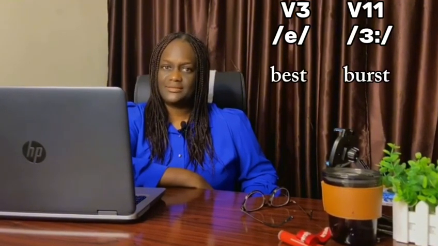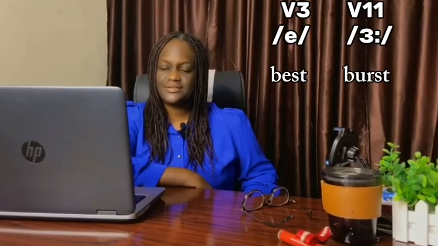End, earned, yen, yearn, best, burst, edge, urge, debt, dirt, nest, nursed. So I believe we can hear the distinction between vowel number 3 and vowel number 11.